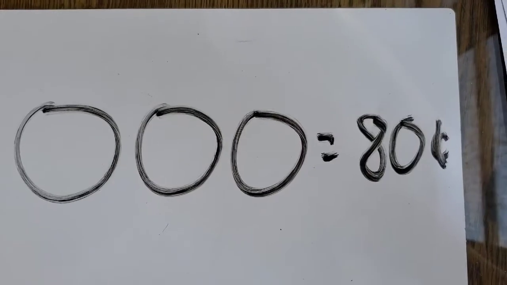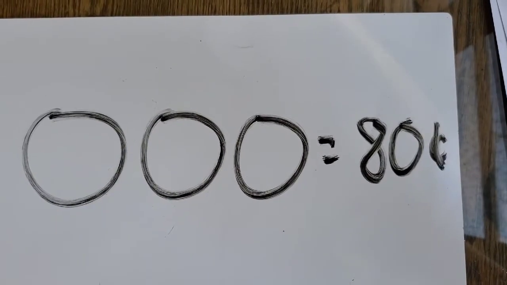Now for a challenge question. Let's combine what we learned in 13-2 and add it to what we're doing today. So here's the problem. Ed shows 80 cents with 3 coins. What 3 coins does he have? So this is what we did before.